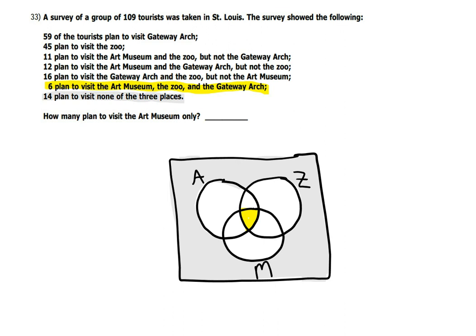Okay, we have another survey problem. It's another situation where you have three intersecting circles. There's 109 people that went to St. Louis, and some people went to the Gateway Arch, some people went to the zoo, some people went to the museum. Always start with the people who went to all three.